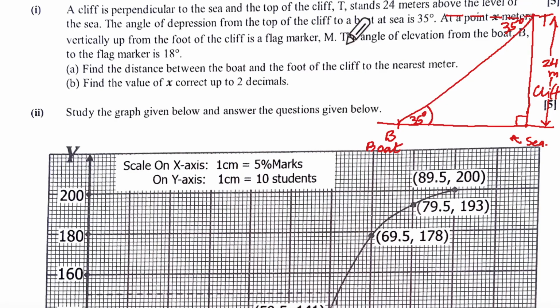At a point x meters vertically up from here to here, this is x meters. From here, this is the marker, M. The angle of elevation from the boat to M, so this angle is 18 degrees.